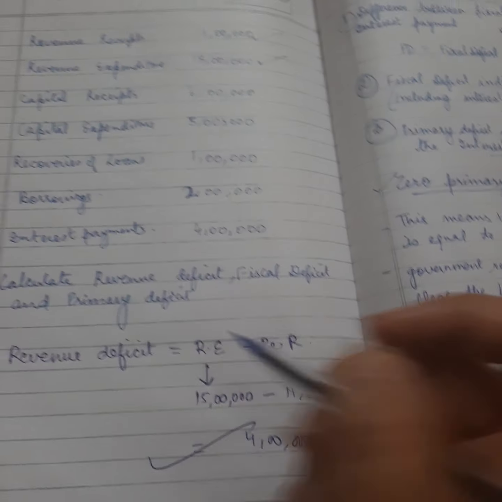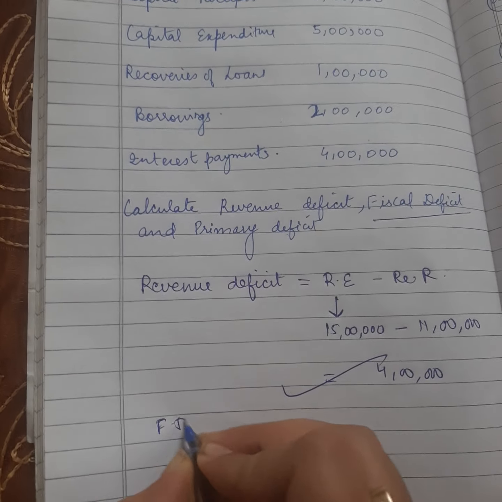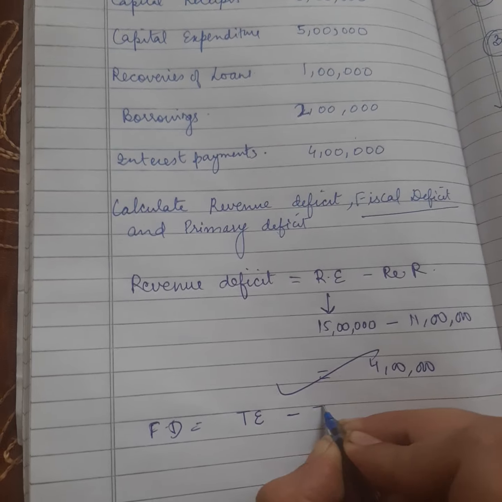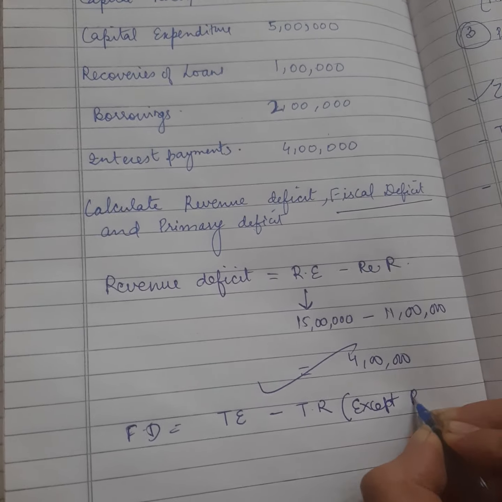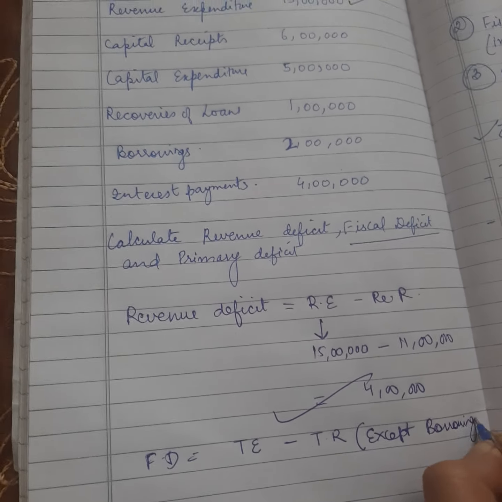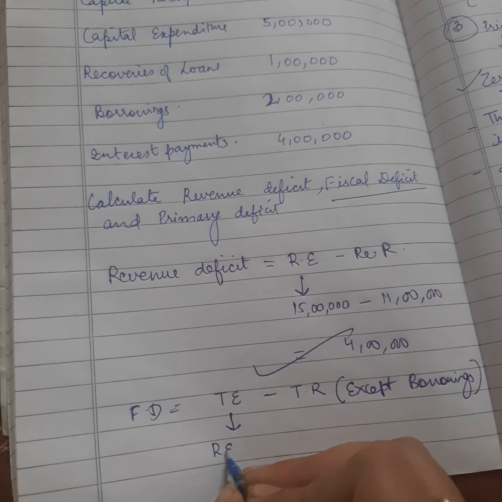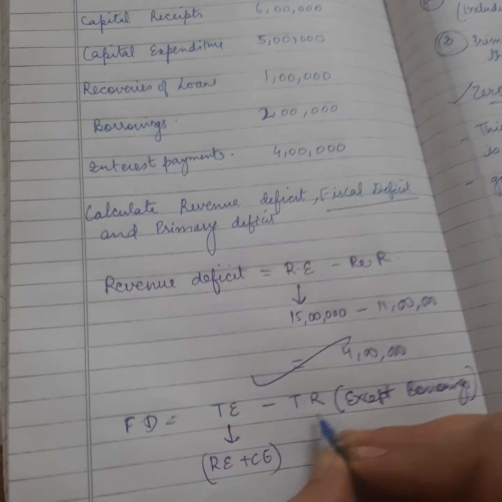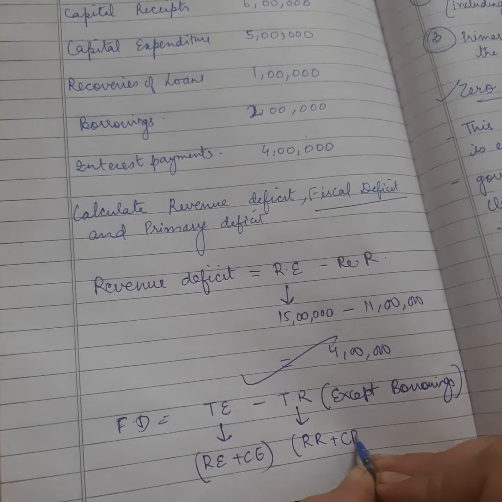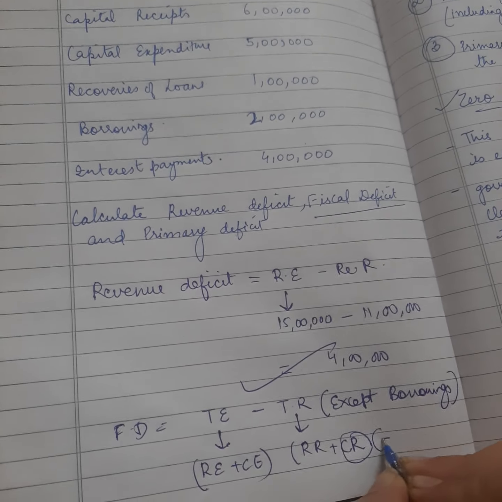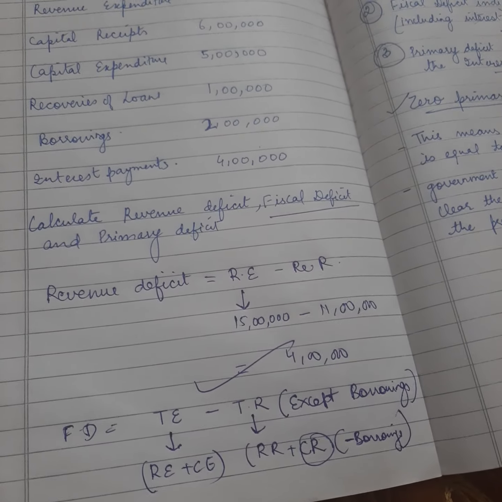Understood? Next, calculate fiscal deficit. Now what is fiscal deficit? Fiscal deficit is total expenditure minus total receipts except borrowings. That means you don't have to take borrowings. Now how do you calculate total expenditure? Total expenditure is calculated by revenue expenditure plus capital expenditure. Similarly, total receipts is calculated by revenue receipts plus capital receipts. But in these capital receipts, you have to minus borrowings. You don't have to take borrowings in capital receipts.